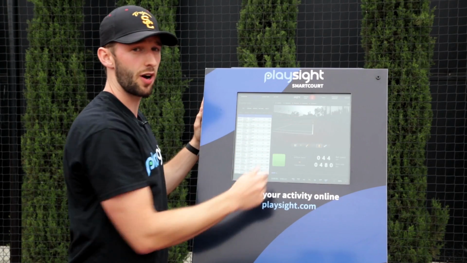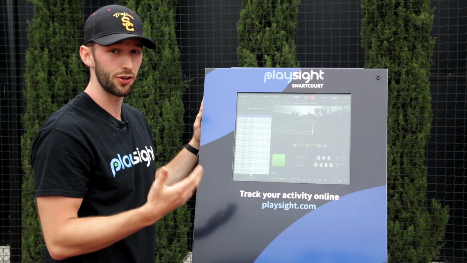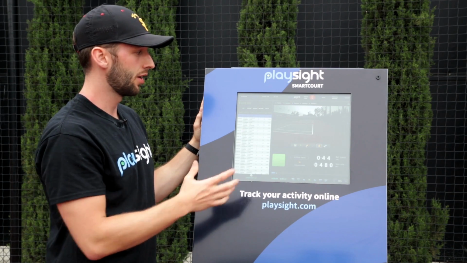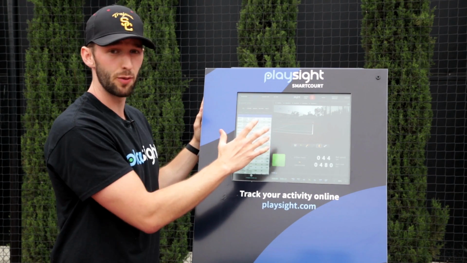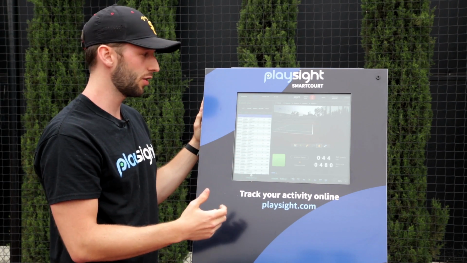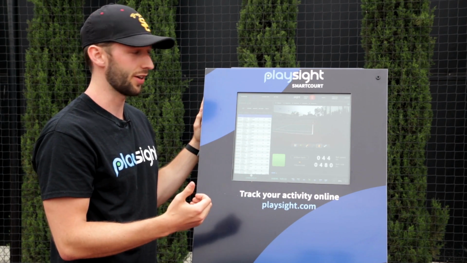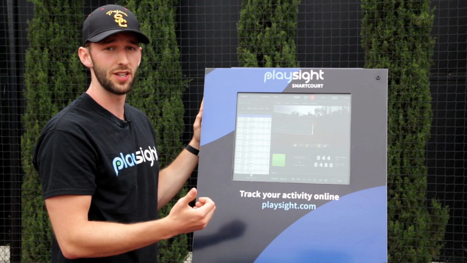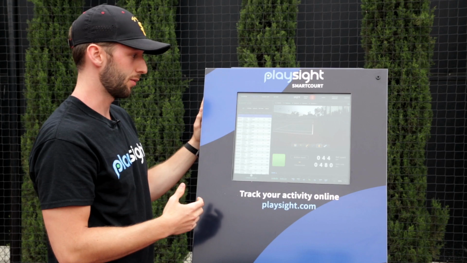There's a microphone in the top right of every kiosk that's going to capture your audio. You don't have to speak, it's just an option if you want to add that over top. And these videos will be saved to your PlaySight account, so after you're done playing, you can go to playsight.com and log in, or you can download the PlaySight app and log into your account. You can review your custom videos and you can share them on Instagram, on Facebook, and other social media platforms.